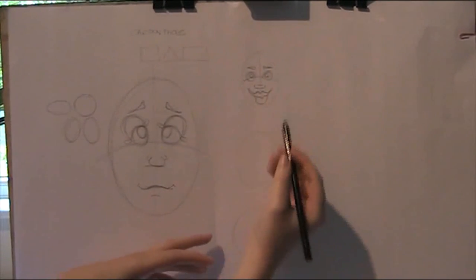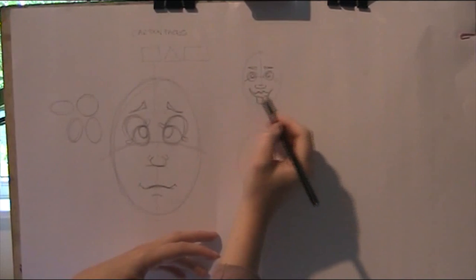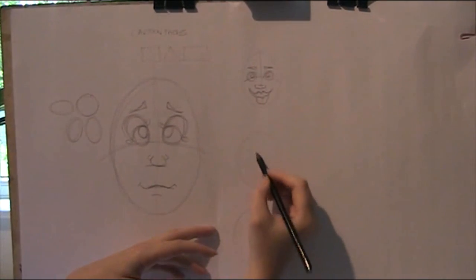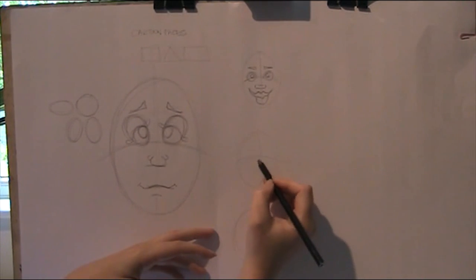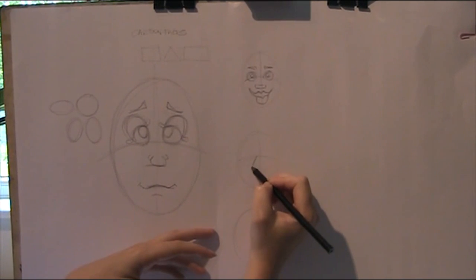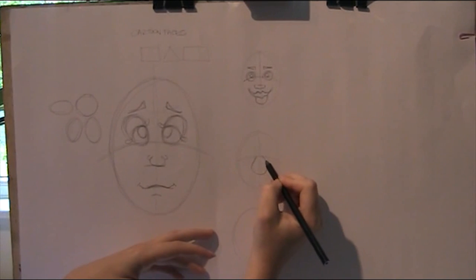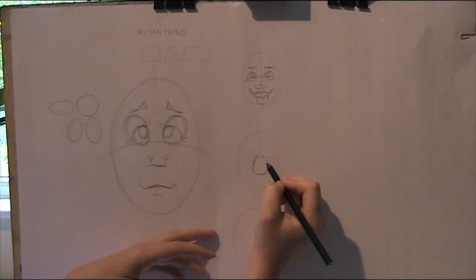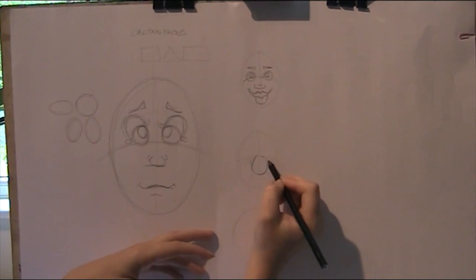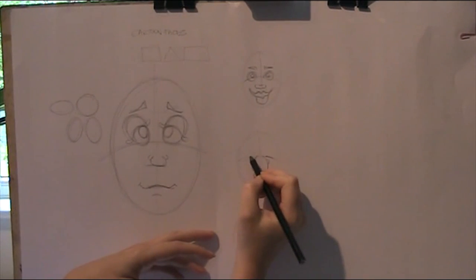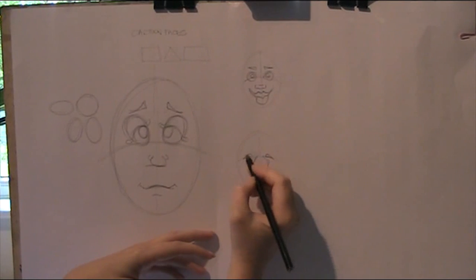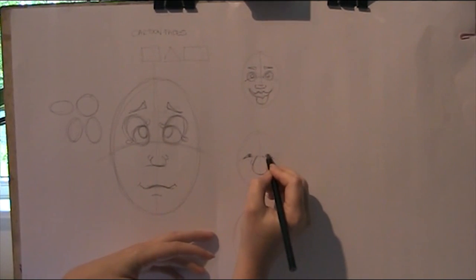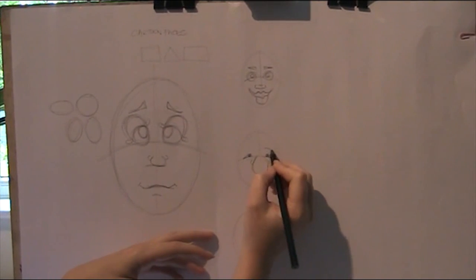So let's look at maybe creating a big nose and shrinking the mouth and the eyes. So if I again divided the face in half, more or less, and I decided to make this nose huge. There are many cartoons on the television now where you can see where they've really made lots of creativity with their cartoons.